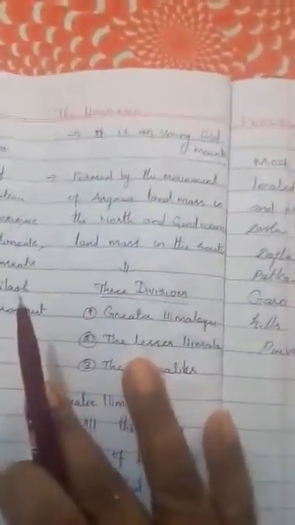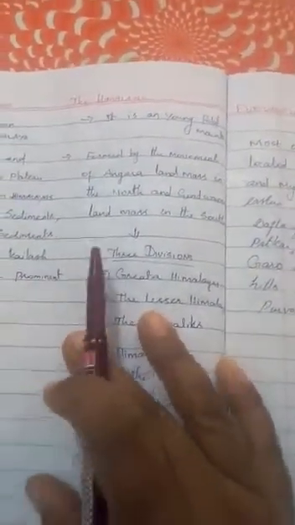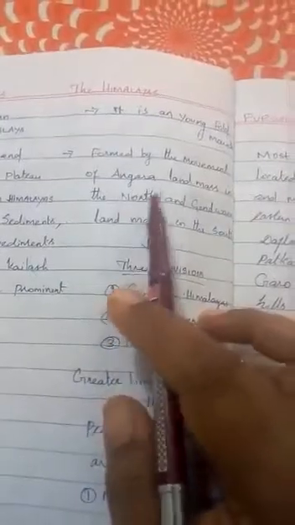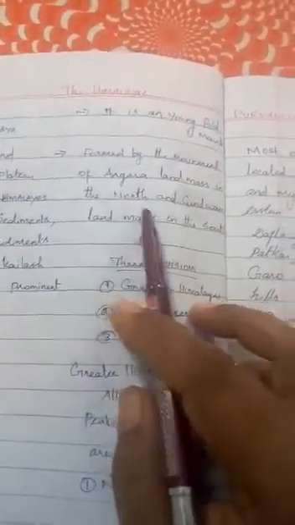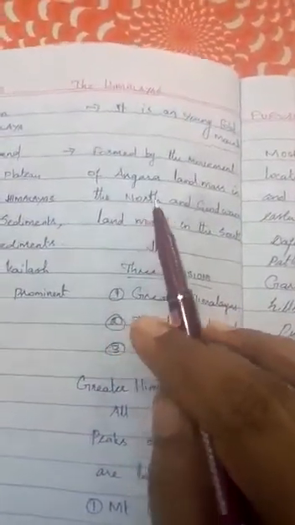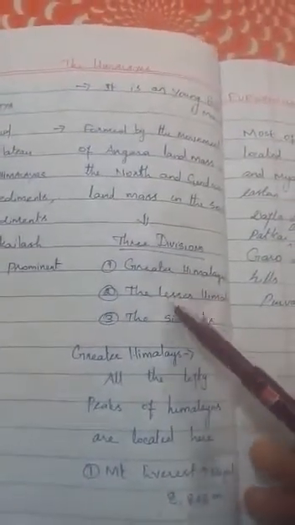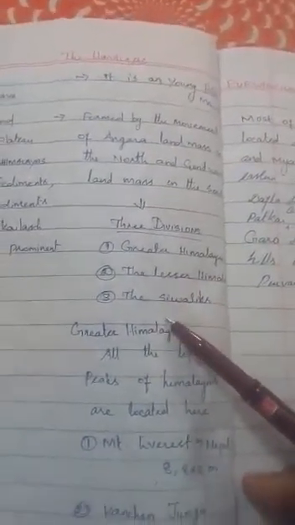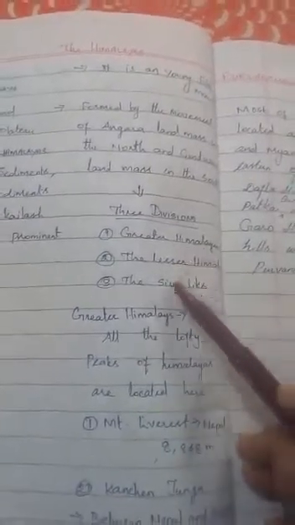And then the Himalayas, they are young fold mountains. They were formed by the movement of the Angara landmass in the north and the Gondwana landmass in the south. Then 3 divisions. First one is the Greater Himalaya, then the Lesser Himalayas, and then Siwaliks. These are the 3 Himalayan divisions.